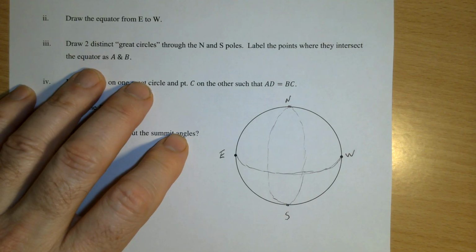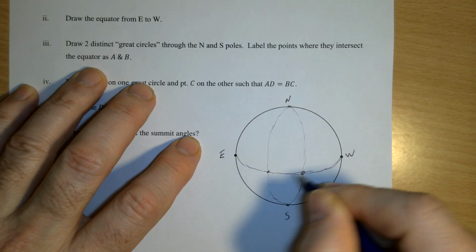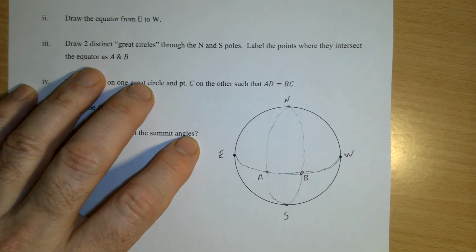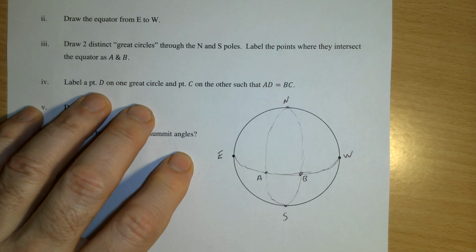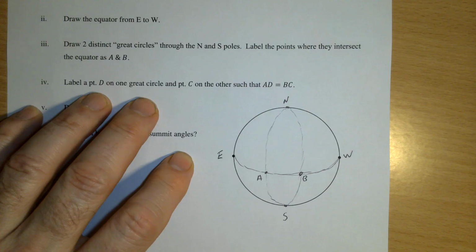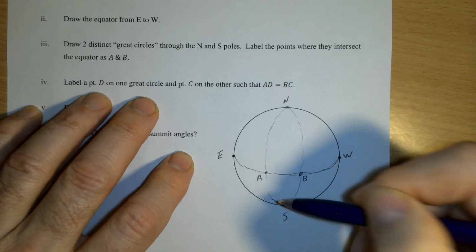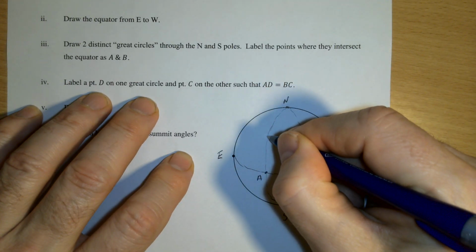All right, label the points where they intersect with the equator, right here and right here. Let's call that A and call that B. All right, so now we're going to label a point D on one of these north-south great circles. So let's put it maybe right about here.